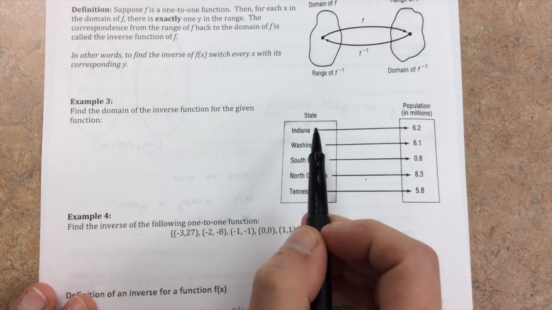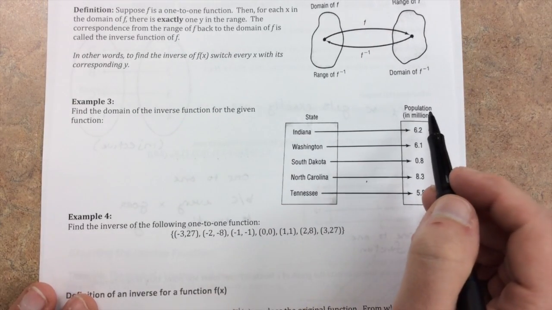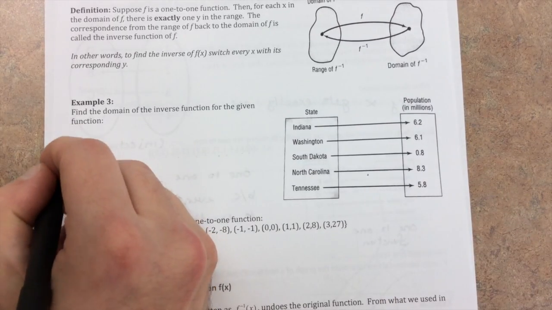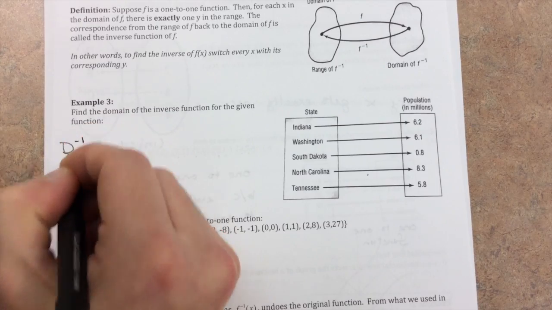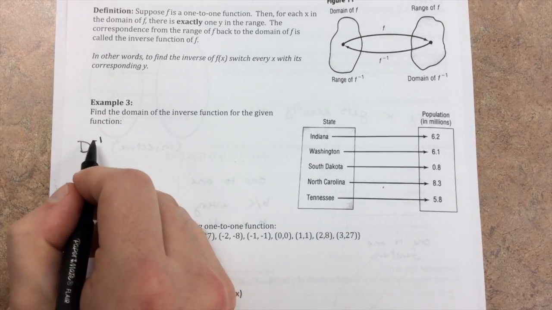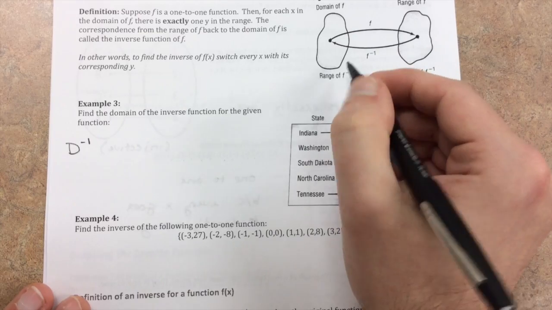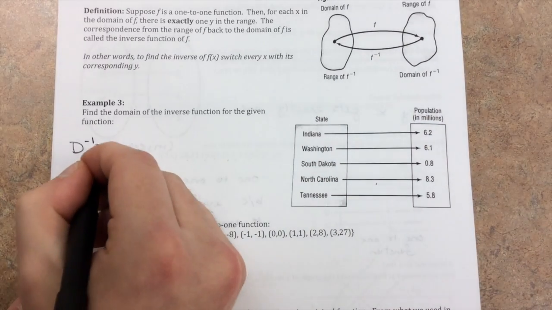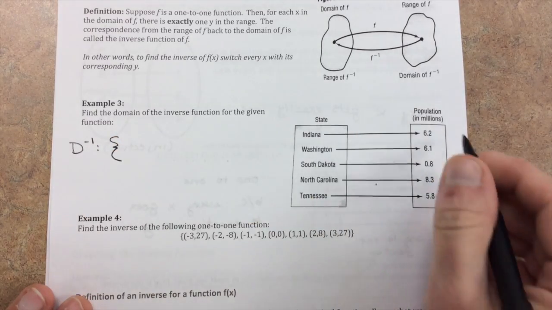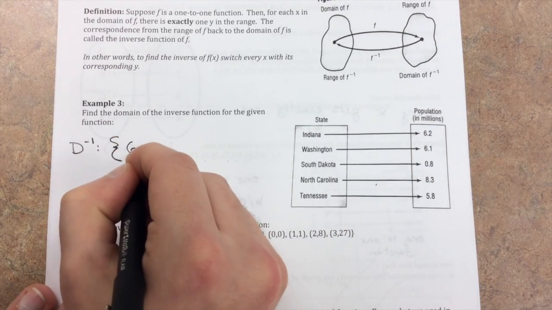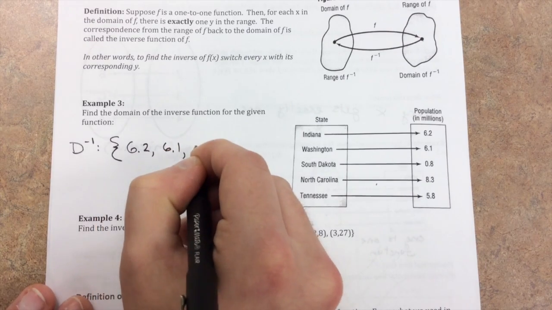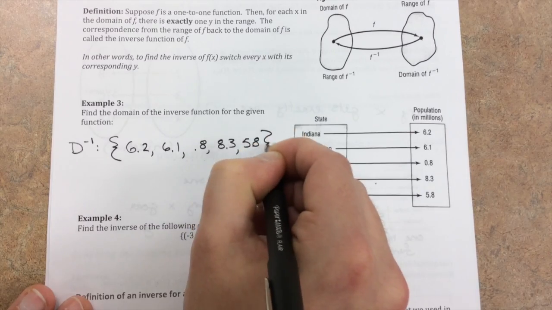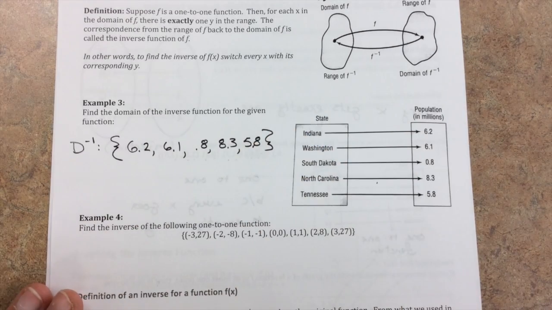So our original are the states. Our range for our original is the population. So the domain for the inverse, and the way we write inverse is to the negative first power. So you'll see here, we read this as f inverse. Then this would be our outputs from our original. So we'd write that as 6.2, 6.1, 0.8, 8.3, and 5.8. This is our domain for our inverse.